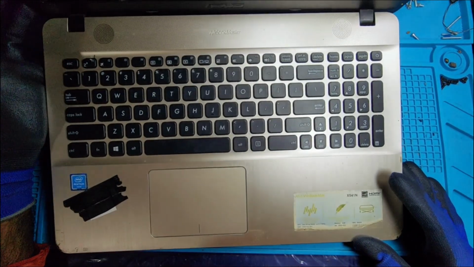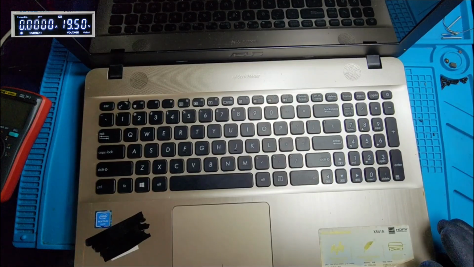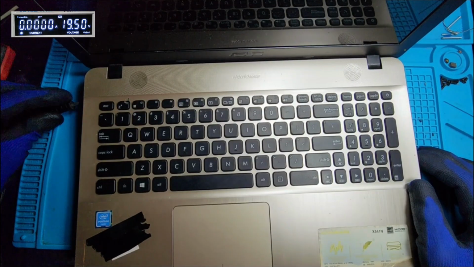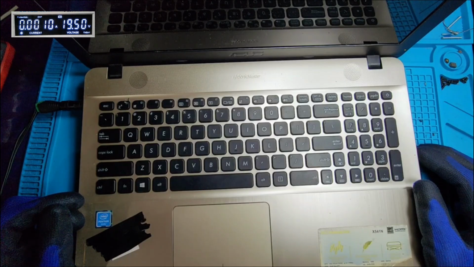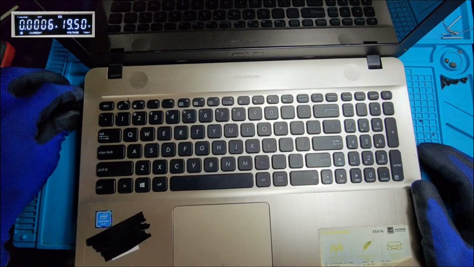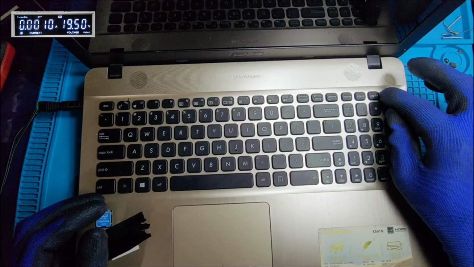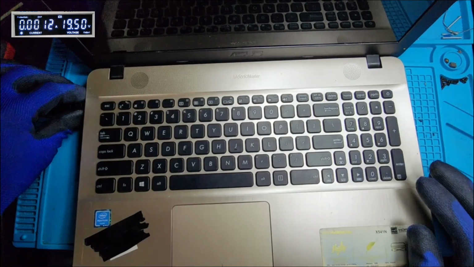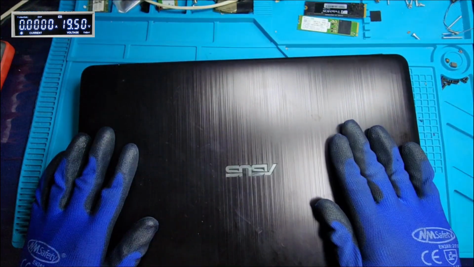Okay, so this is a Pentium laptop. Look at the ampere reading. I'm going to connect the adapter. The ampere reading is fluctuating. You can see it going to 1 milliamp, then back to 0. I press the power button, no response. All right.